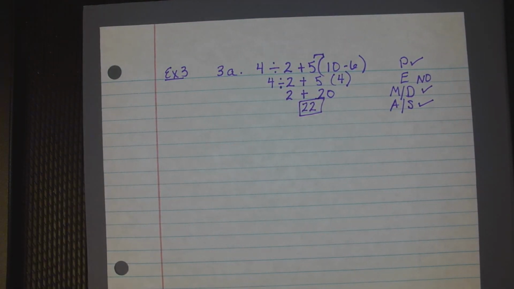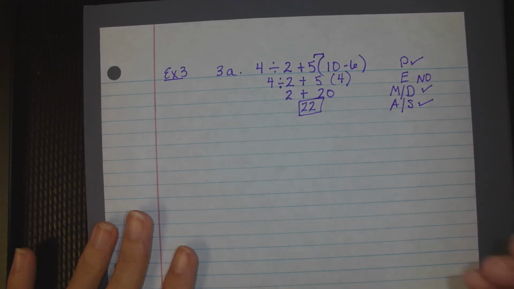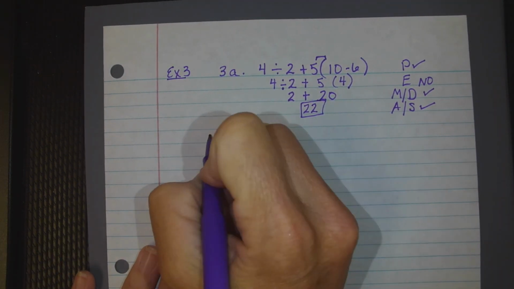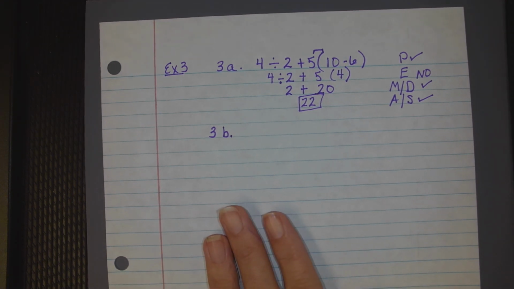So in that problem, we did not have exponents. Okay, take a minute and look at that. All right, and let's do one more in this little section. 3B. Let me check my screen. Okay, I have enough room for you.